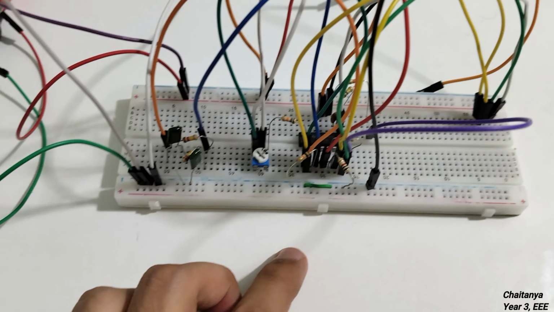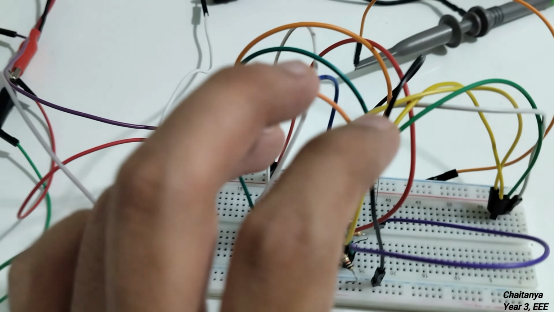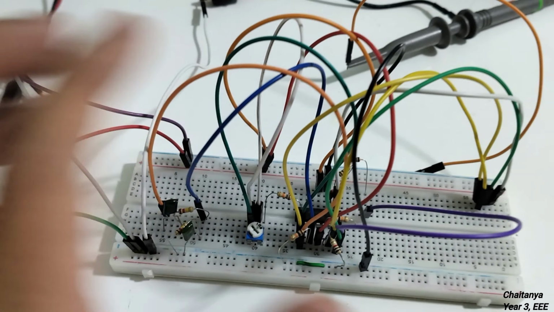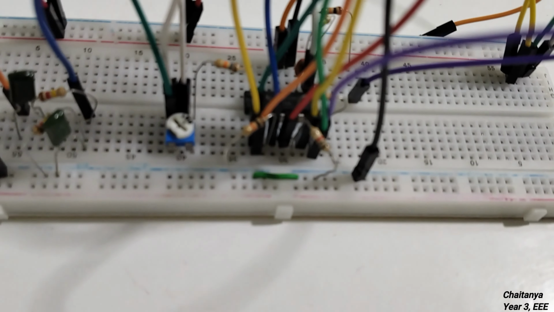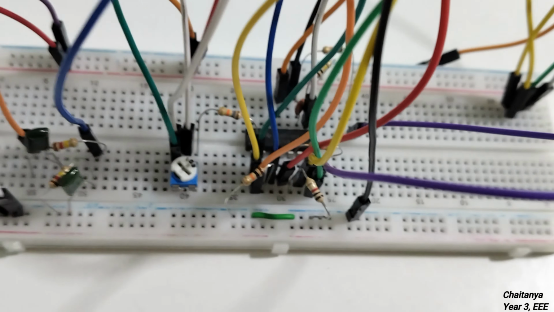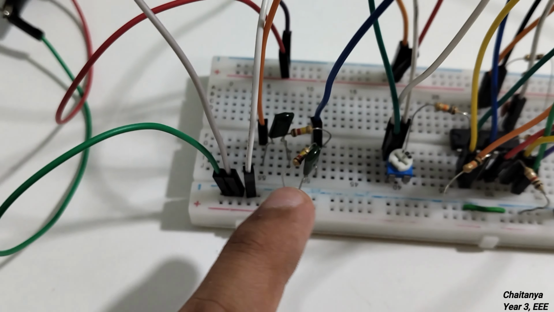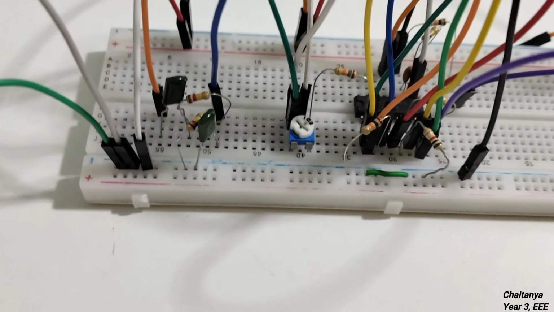So this is the breadboard circuit I've set up here. It may look messy, I know there may be a lot of wires, but I'll break it down the same way you saw it in the schematic. Here I have the TL074, the quad op amp, and these are the 120k and 1 nanofarad for the Wien bridge.